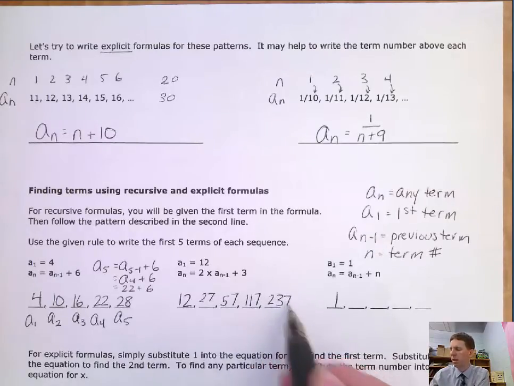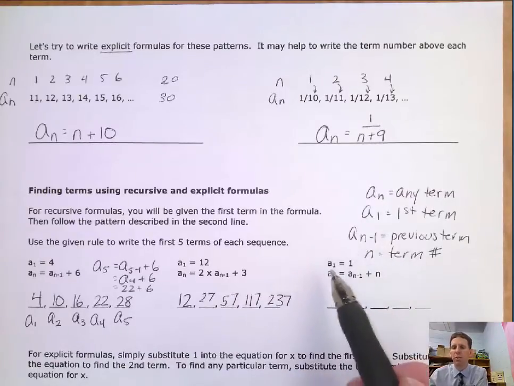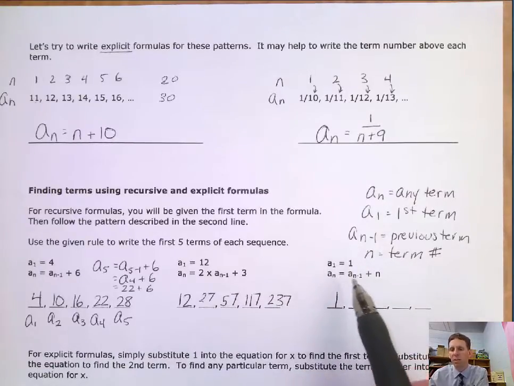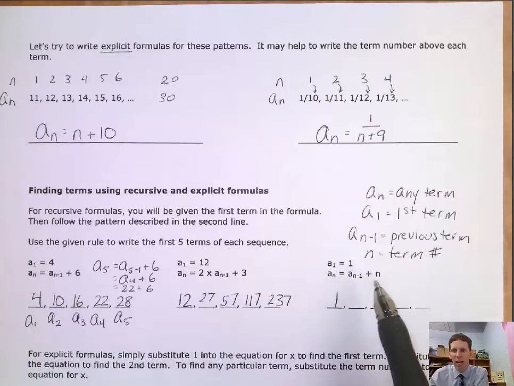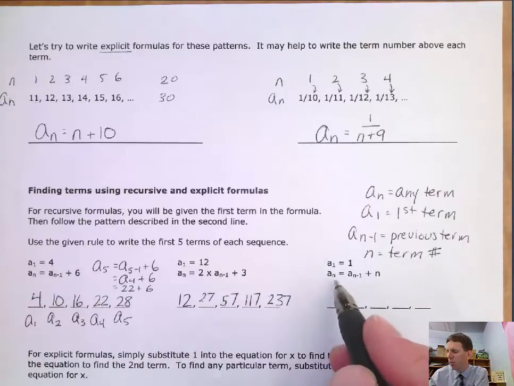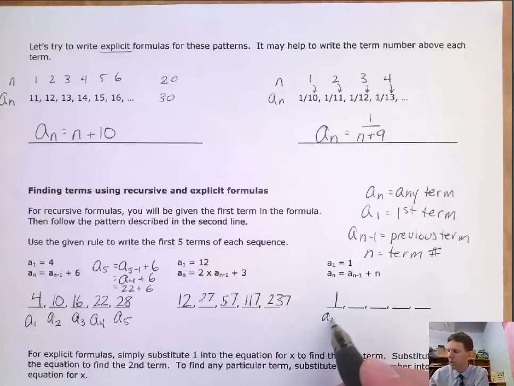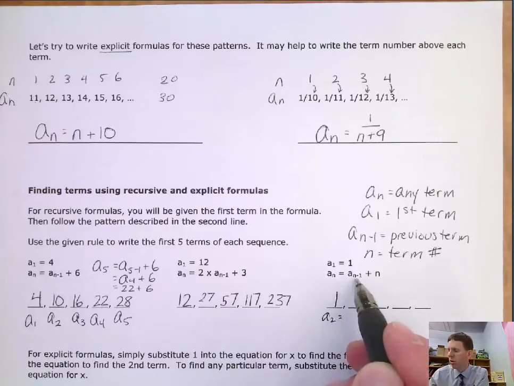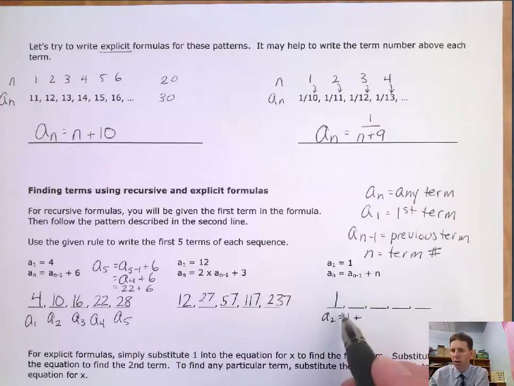Now the last example is a little bit trickier because while we do have our first term, we then have this statement here which involves a sub n minus 1s and n's. A reminder: a sub n is any term, a sub n minus 1 is the previous term, and n is the term number. So for this example, to find the second term, you take the previous term, which is 1, and then add the term number, which is this subscript, and you get 3.